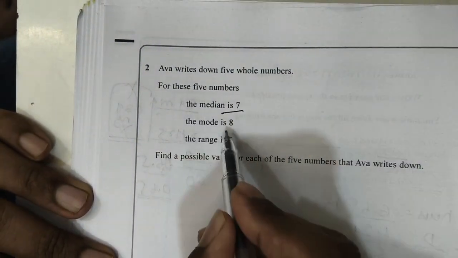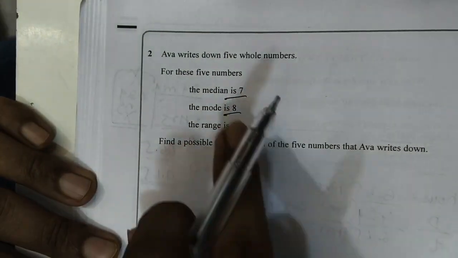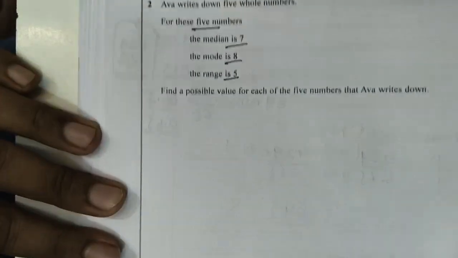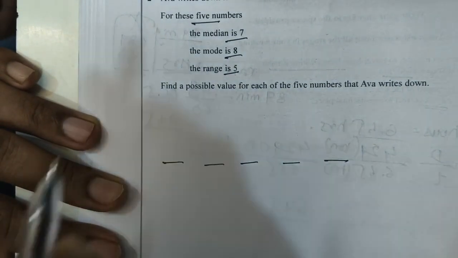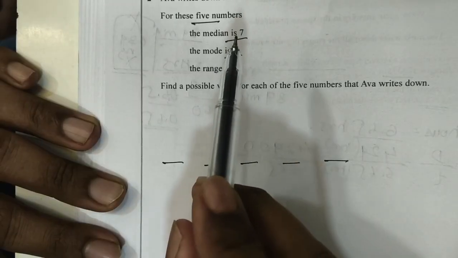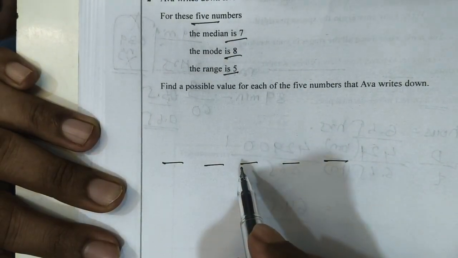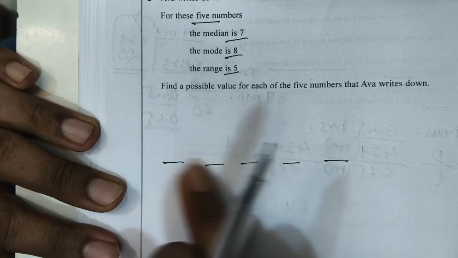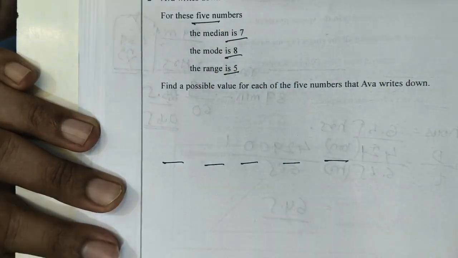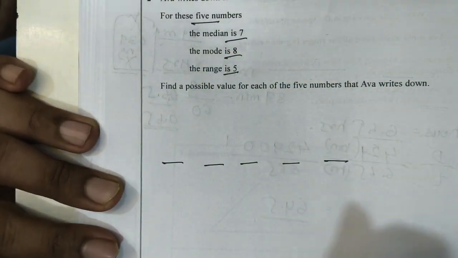The median is 7 and these are 5 numbers. So firstly write down 1, 2, 3, 4, 5. Median is 7 means the central number, if you arrange all the numbers in ascending order, will be 7, and the mode is 8.